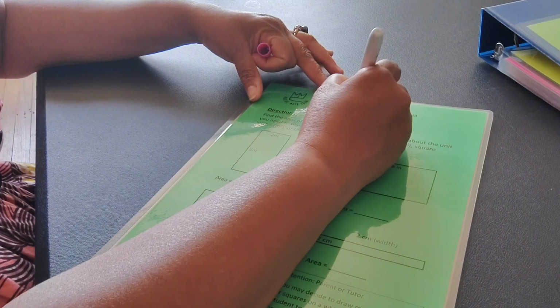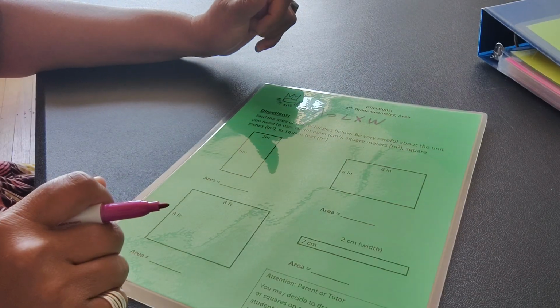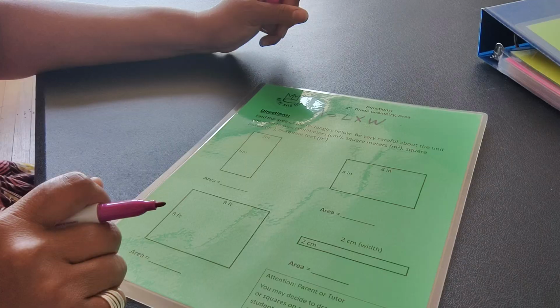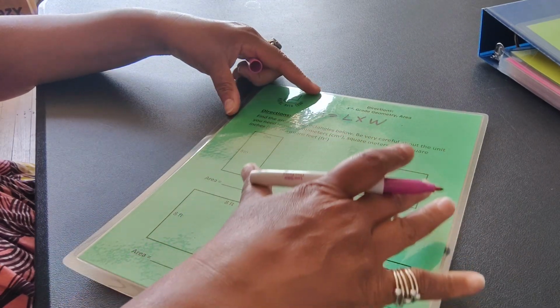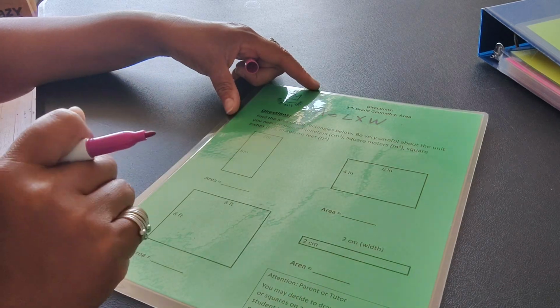Now, as you begin to work with your child, you may want to ask him or her, what do you know about area? They should be able to give you a formula, length times the width, and basically it's measuring the space that a two-dimensional figure takes up.